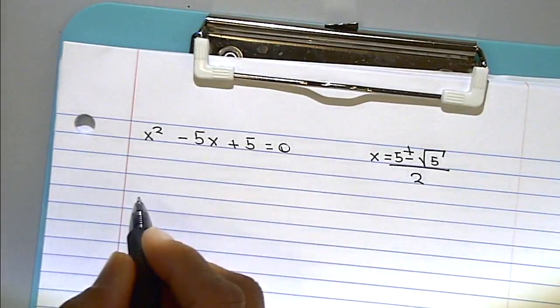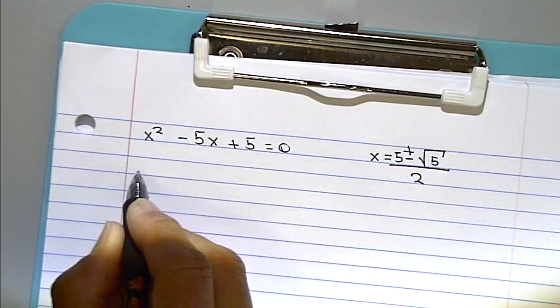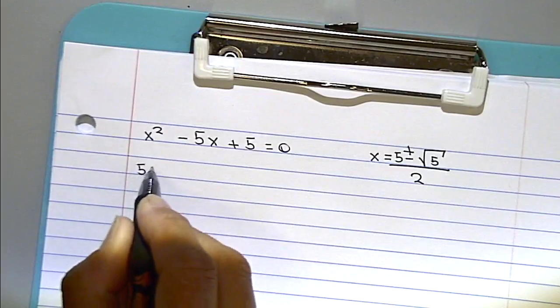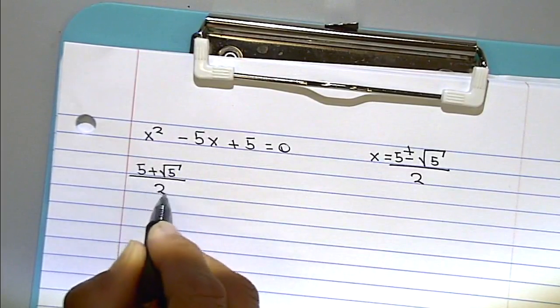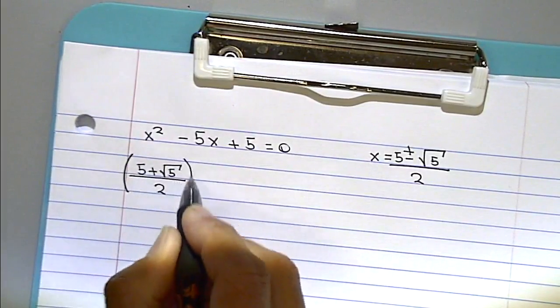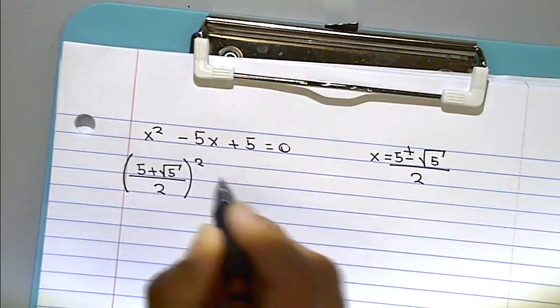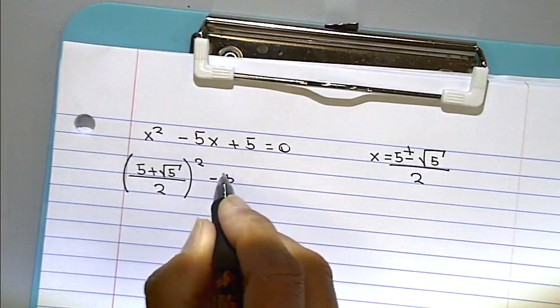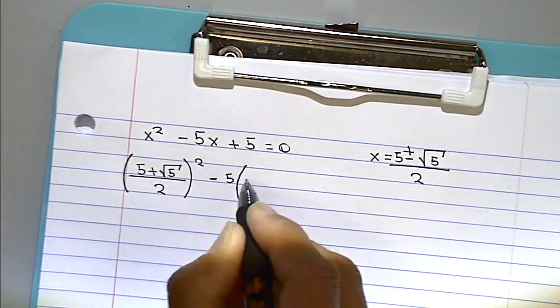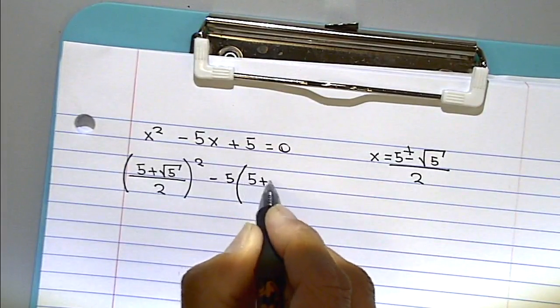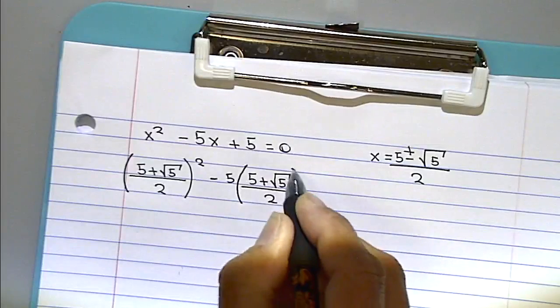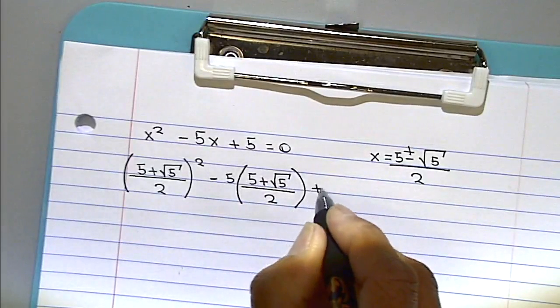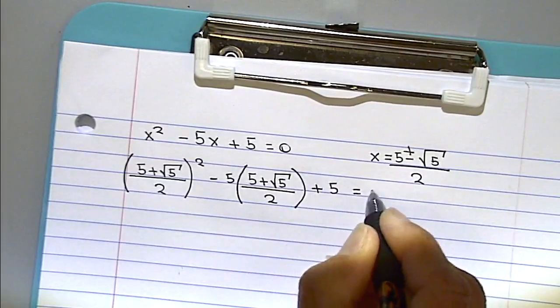I'm going to take 5 plus the square root of 5 first. I'm going to say 5 plus the square root of 5 divided by 2. That's my x. So all of that would be squared. And then I'm going to say minus 5 times x. Well, here I go again. 5 plus the square root of 5 over 2, and then I say plus 5 has to equal 0.